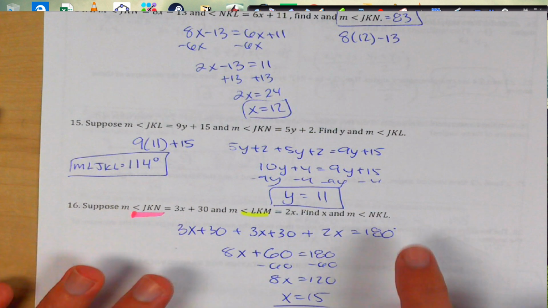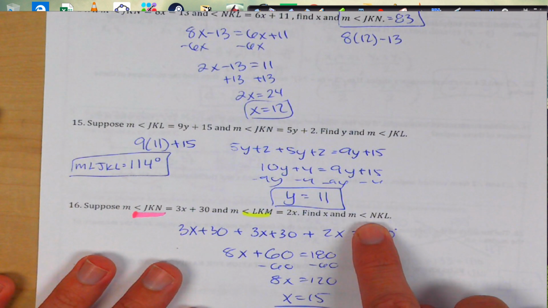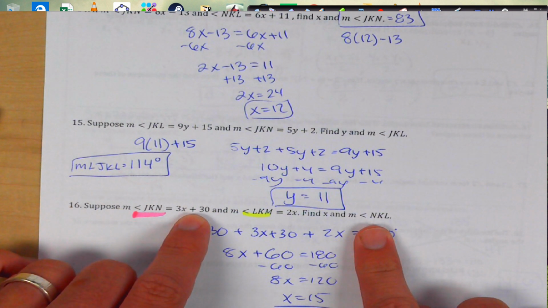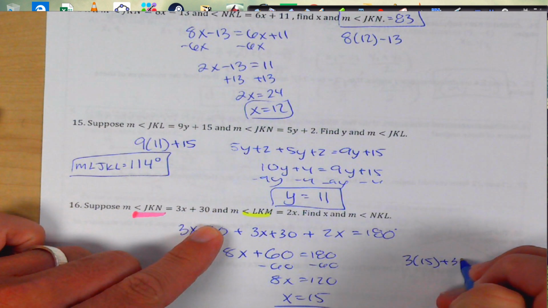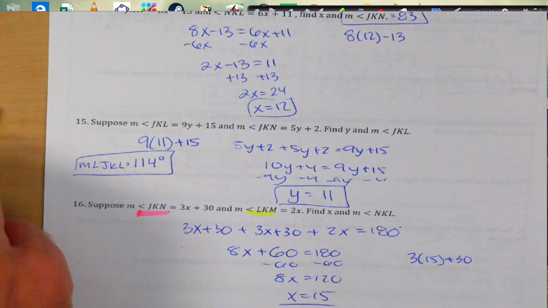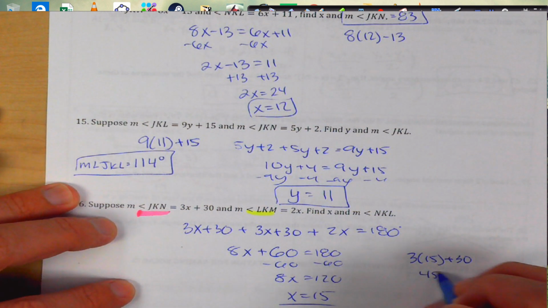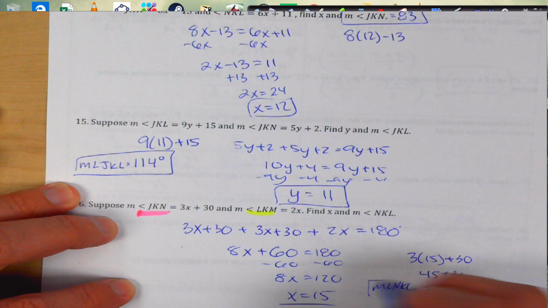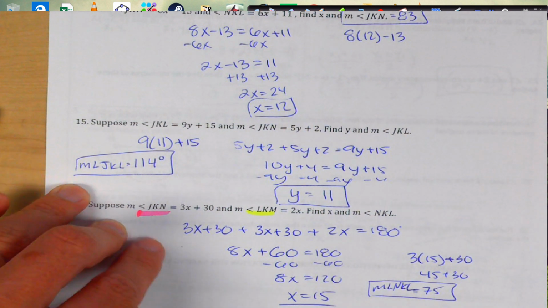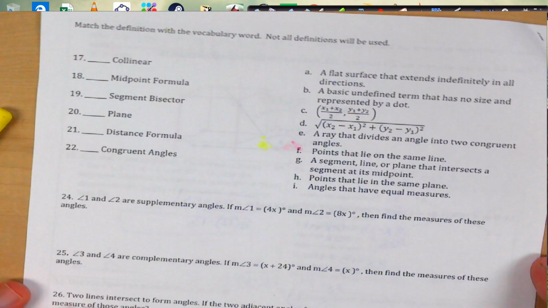For our answer, that says NKL. So NKL is the same as this 3x plus 30. And so we're just going to do 3 times 15 plus 30. And so 3 times 15 is 45 plus 30, which is going to give us, I believe, 75. The measure of NKL. Boom. All right, last page. Okay, so this is vocab right here.